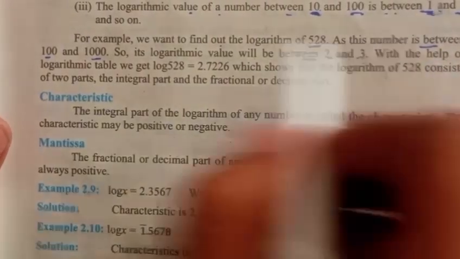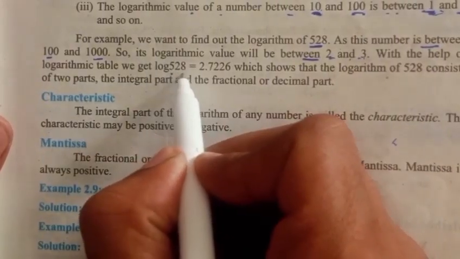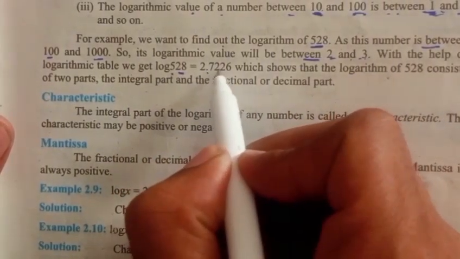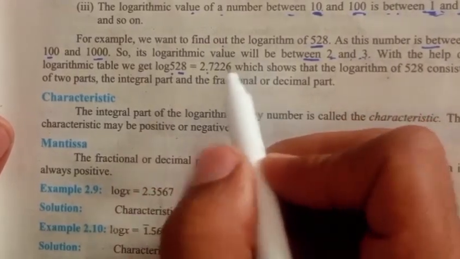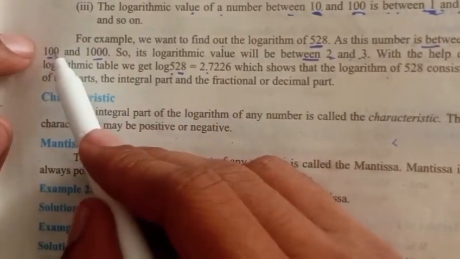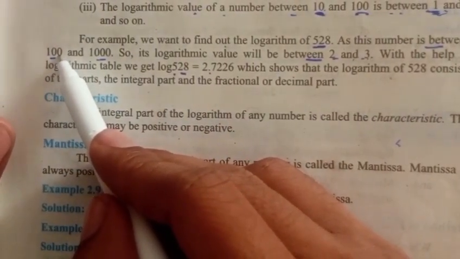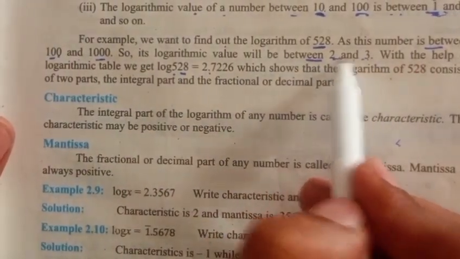So with the help of the logarithm table, we get log 528 is equal to 2.7226. I told you that if the number is between 100 and 1000, the logarithmic value will be between 2 and 3.